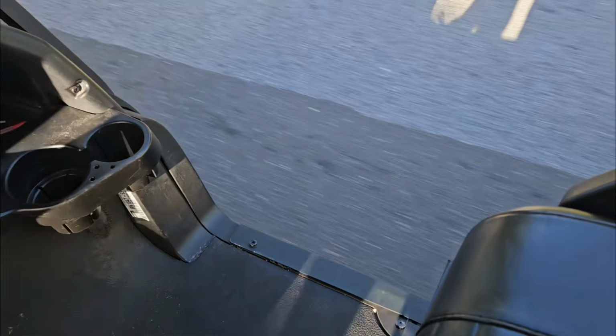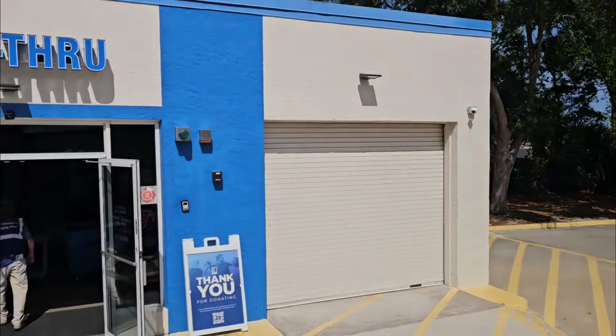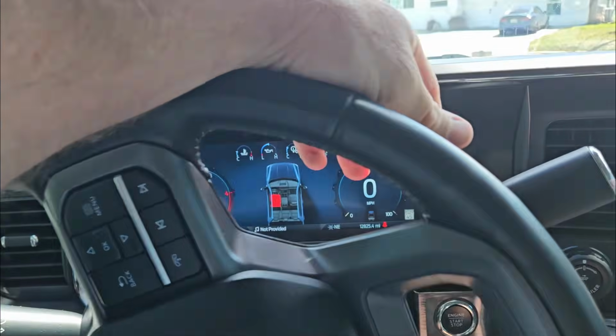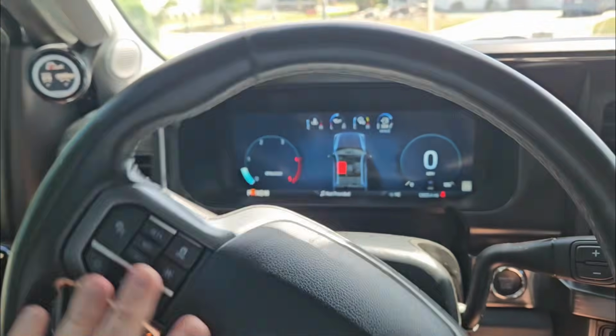Back on the streets on the golf cart. I'm at Goodwill donating stuff. Got a whole bunch of stuff I'm giving away. We got that done. All right, we got that done.